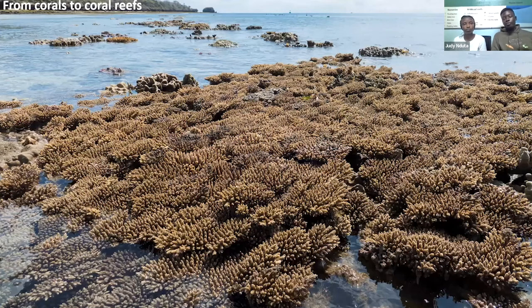So how do we move from the individual coral to what is widely known as a coral reef? Most corals live in colonies. So the size of a colony tends to be much, much larger than the polyps that make up that colony. This is a really interesting picture. It was taken in the Wasini Channel, which is our main area of restoration.